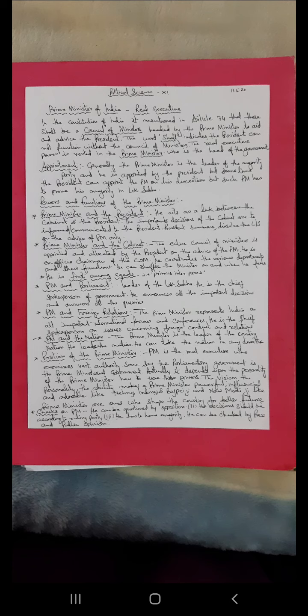So, on the advice of the Prime Minister only, the President summons, addresses, and dissolves the Lok Sabha. Although we have seen in the powers and functions of the President that the President can do all these things, behind these decisions taken by the President, it is the Prime Minister on whose advice the President performs such functions.